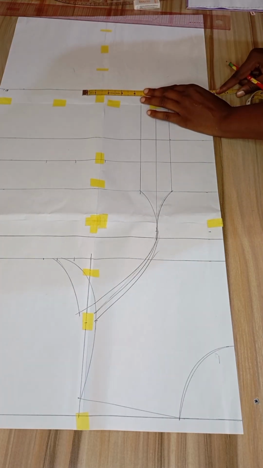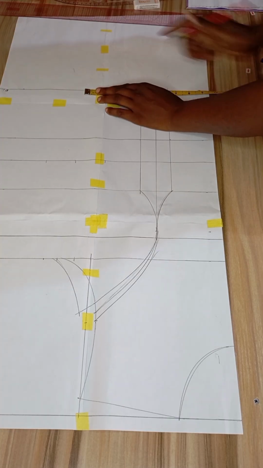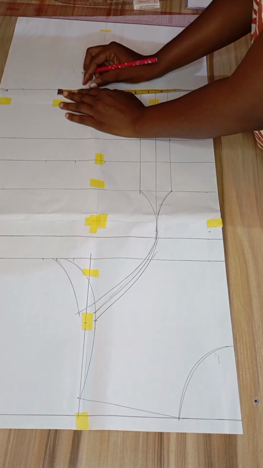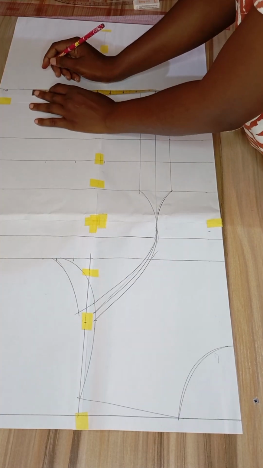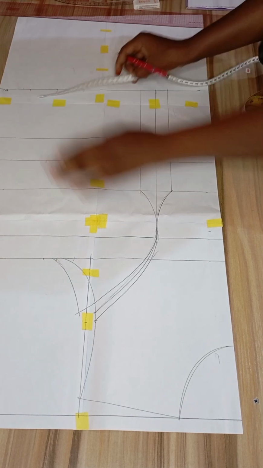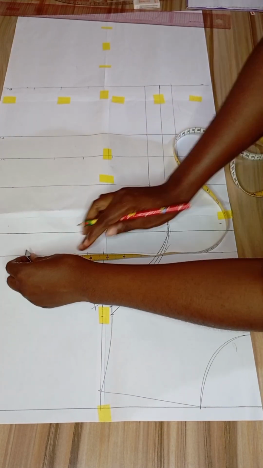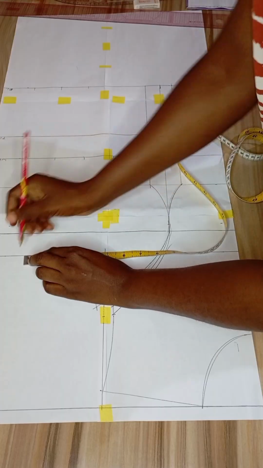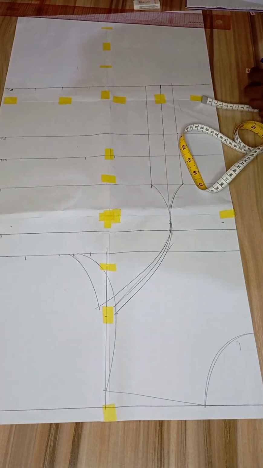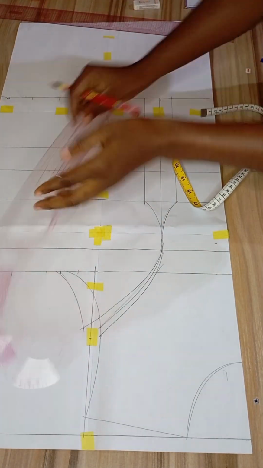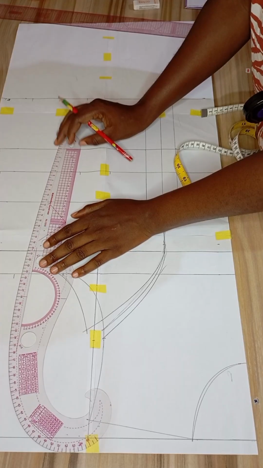So we're going to be taking the hip measurement. Then after that, we're going to be placing the darts on the hip area, and then we're also going to be adding our 2 inch for seam allowance. So we'll come to the bust line here, and then we'll add 2 inch for our seam allowance, and then we'll use our curve rule to connect each point together.